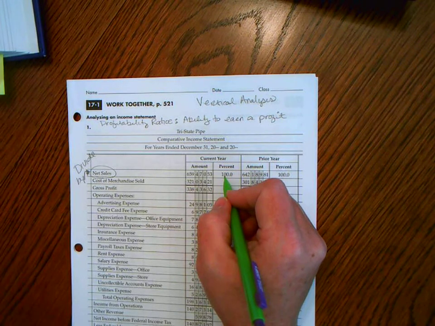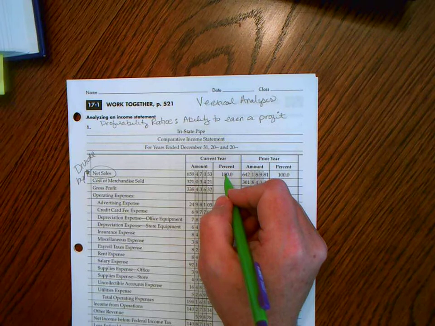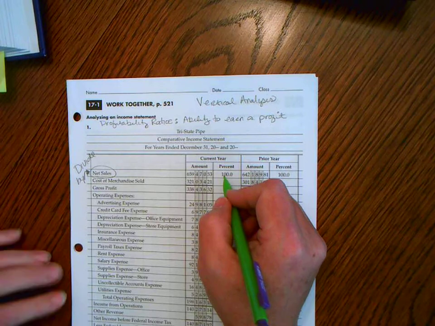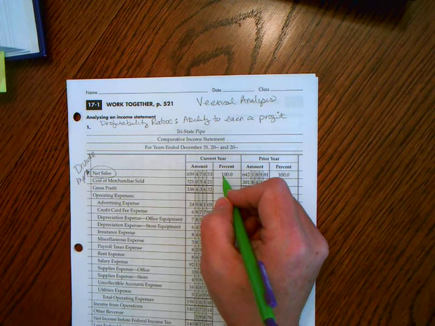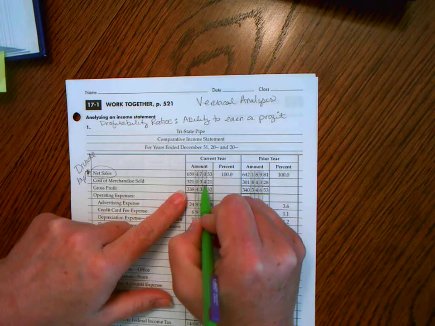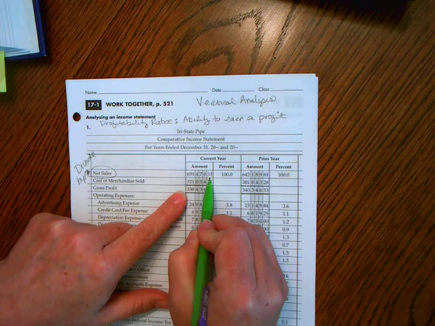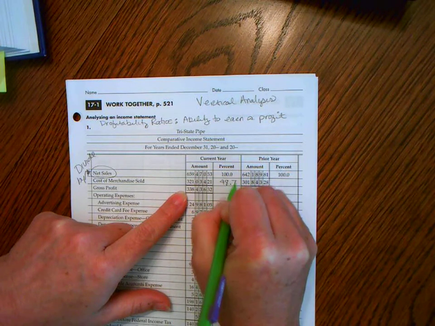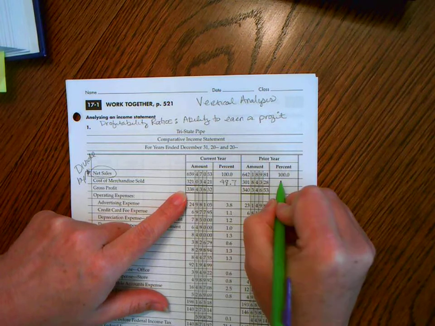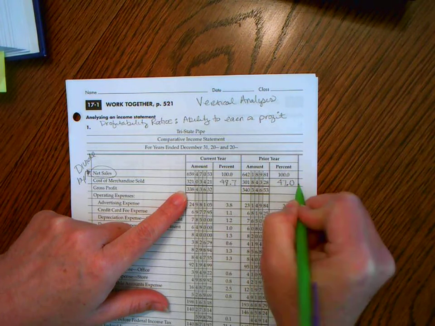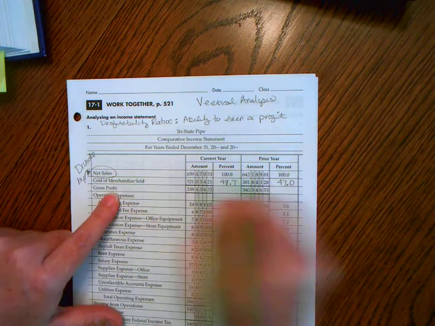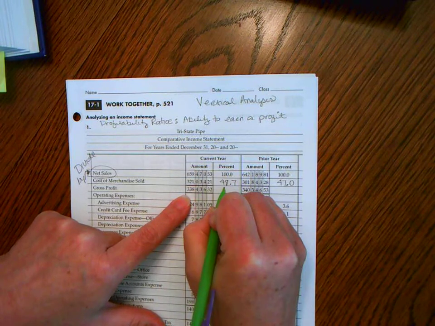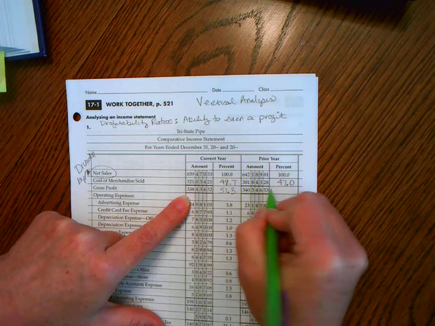All right, so cost of merchandise. We do have in the instructions, basically our instructions for the working together, to complete the vertical analysis, rounding to 1 decimal place. So we always want to make sure we're doing that, make sure we're rounding correctly. So 321,034.21 divided by 659,470.53 is going to be 48.7. And then over here it's going to be 47.0. And then gross profit divided by net sales is going to be 51.3 and 53.0.